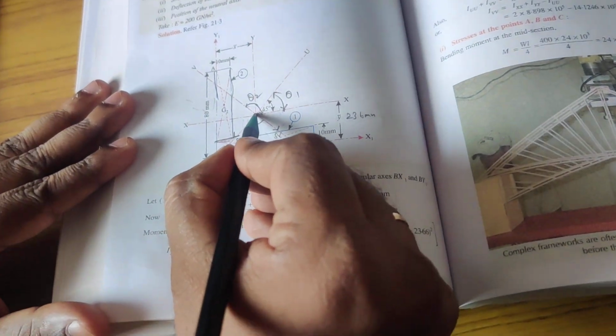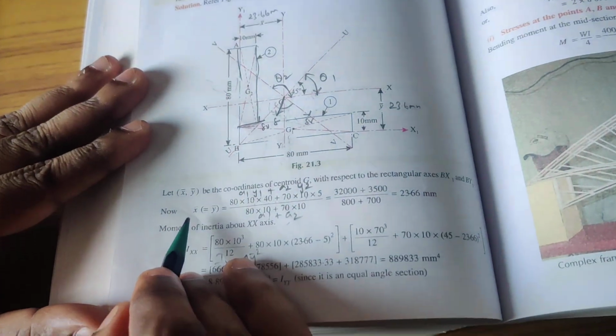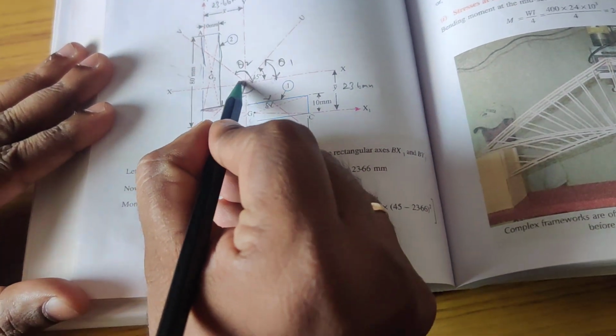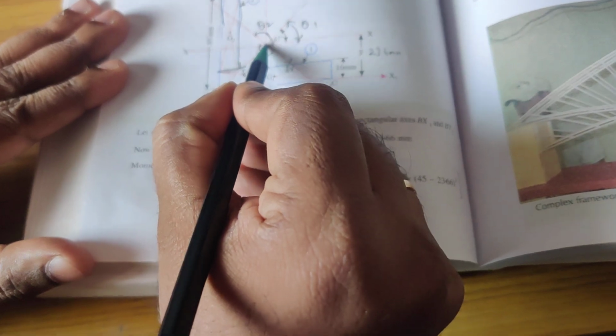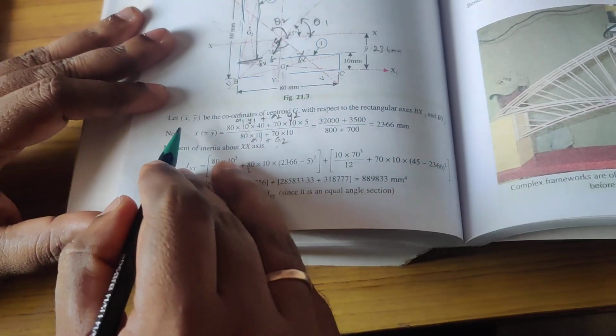Previously we calculated x bar and y bar as 23.66 mm for the coordinates of the centroid G. This is the centroid G, and both the values are 23.6 mm.